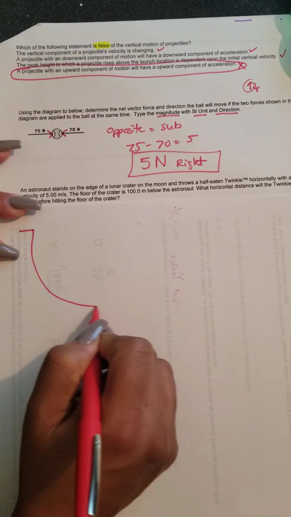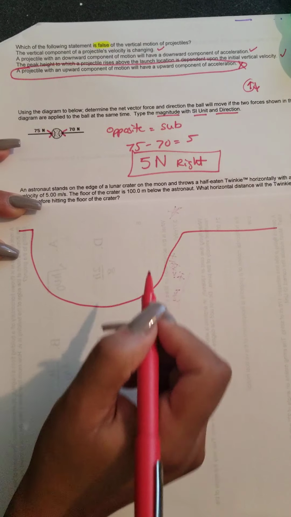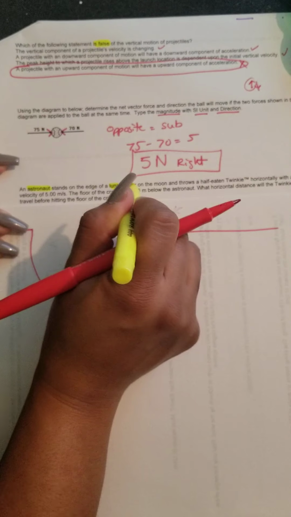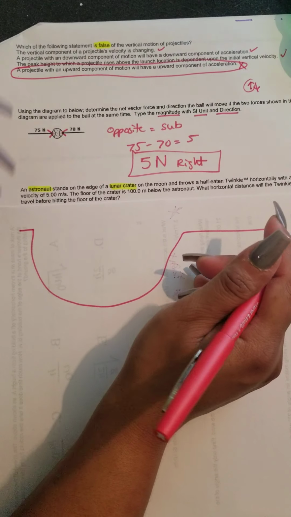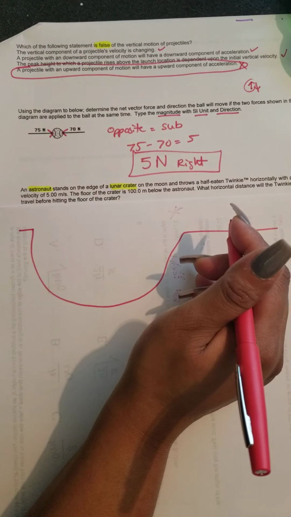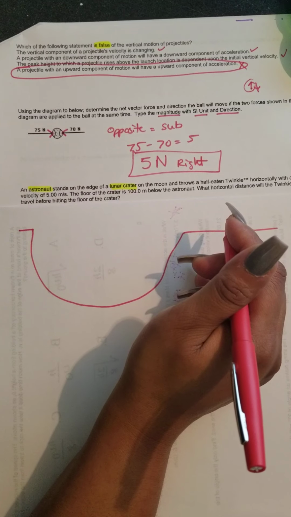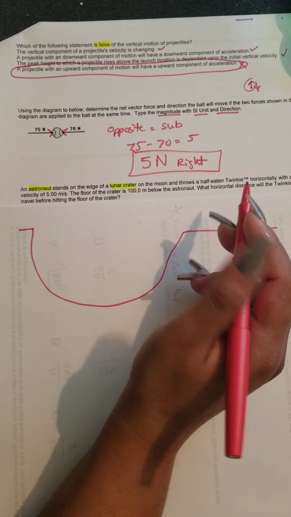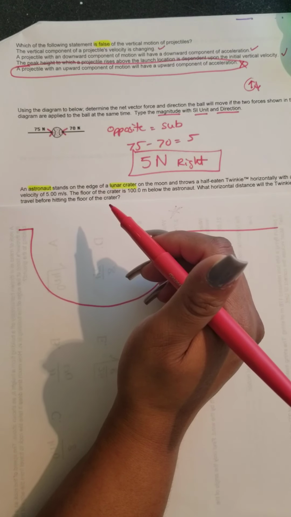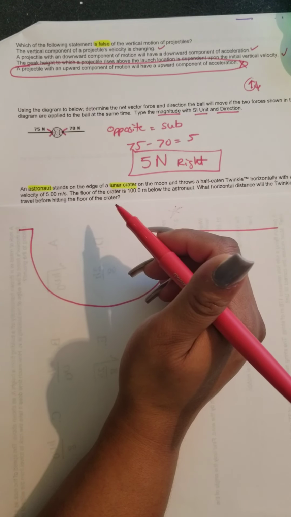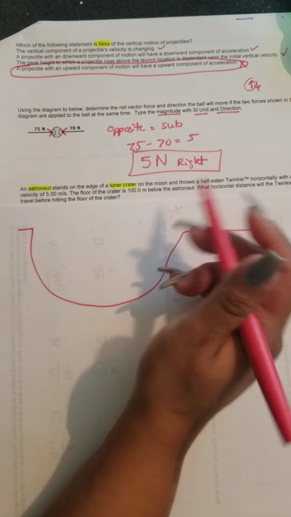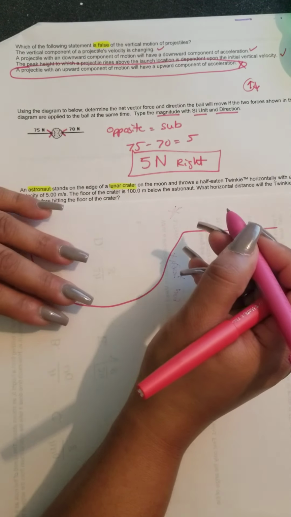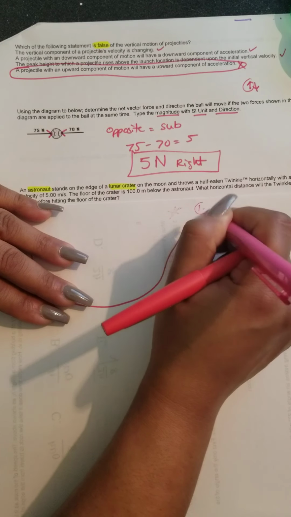So, first key thing here is they use the word astronaut and they use the word lunar crater. There are a couple of things in physics that we can assume. One of them is that we can assume that we are always on Earth. But when they use the word astronaut and lunar crater, automatically I'm not on Earth. I'm on the moon. So what do I need to do first? I need to first figure out what is the gravity of the moon.